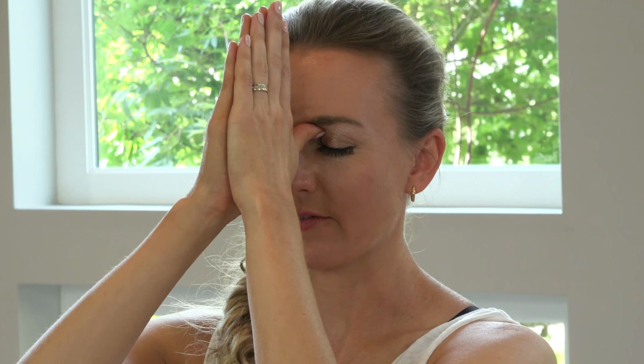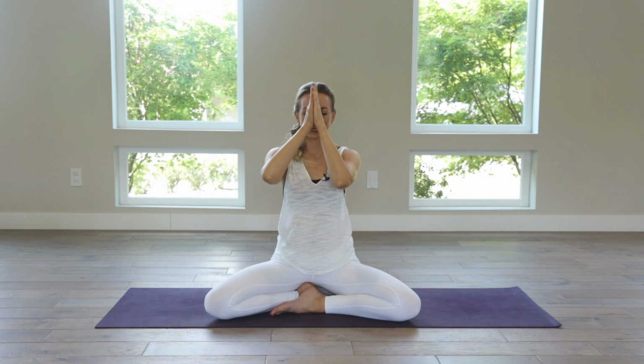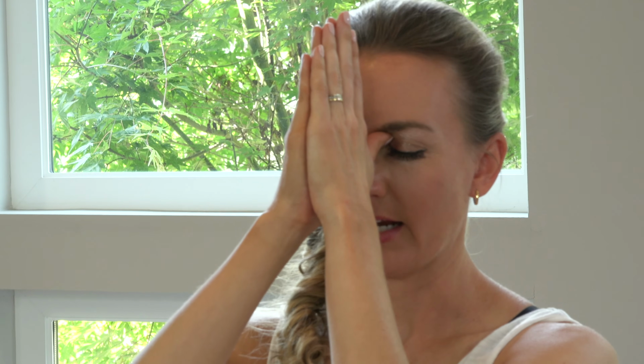You can press firmly with the thumbs if that feels good. If that does not feel good, make it a very light, gentle touch. Firmer and harder does not mean better. Allow it to be subtle if that suits you. Breathing in and out through the nose, focus on your third eye.